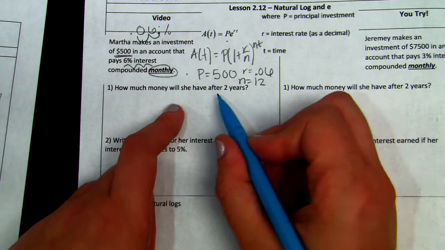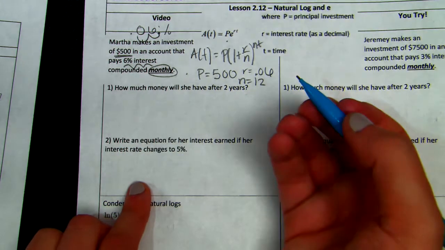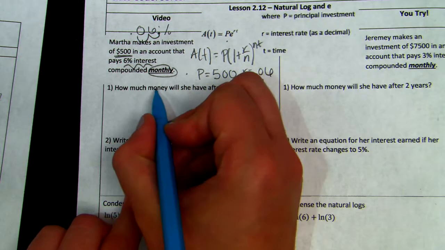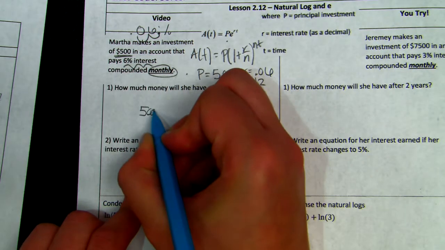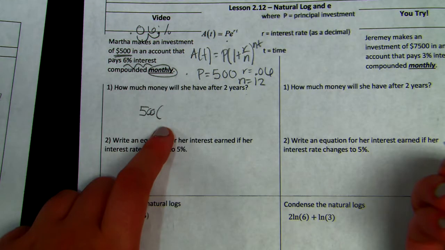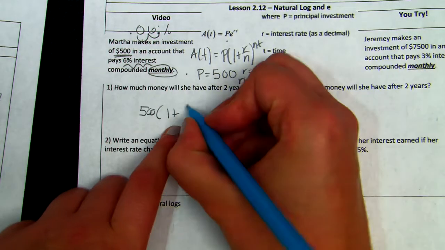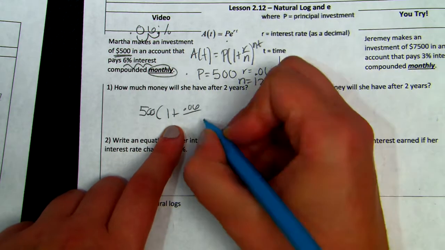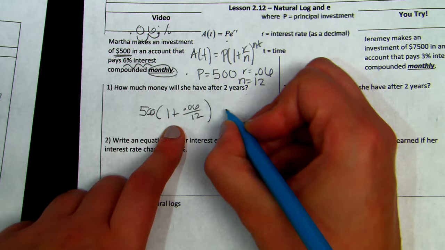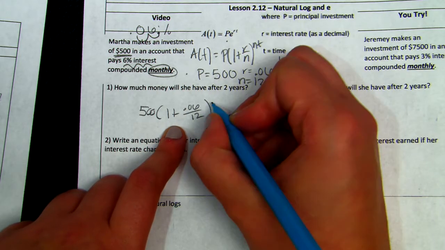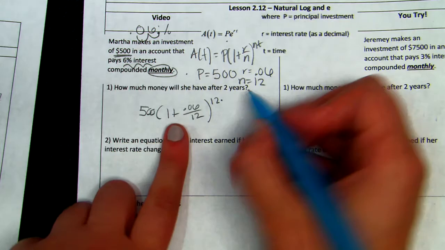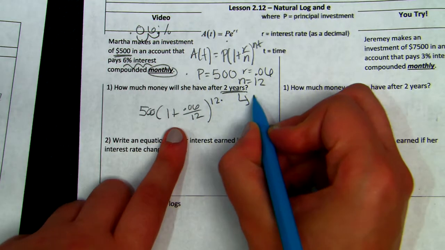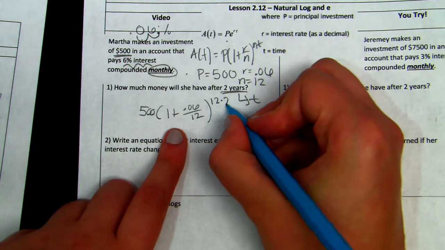So how much money will she have after 2 years? So that means I'm going to be solving for A, because I want to know how much money she will have. So I have 500 times (1 plus r, which is 0.06, divided by 12, because that's n) to the power of 12 times t. So we didn't know t from the front, but here we see it says after 2 years. That's my t. So it's going to be 12 times 2.